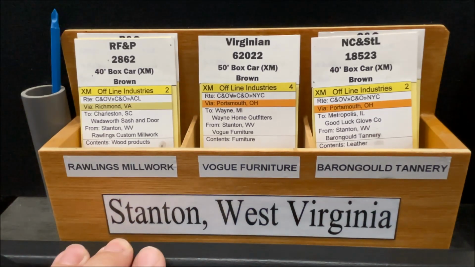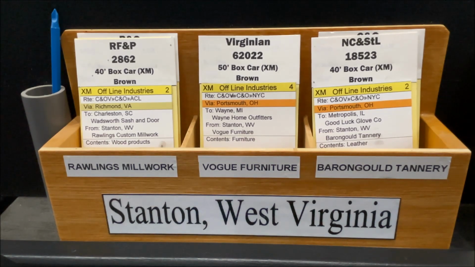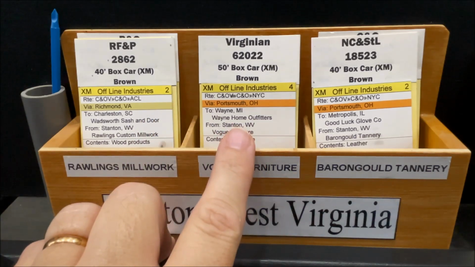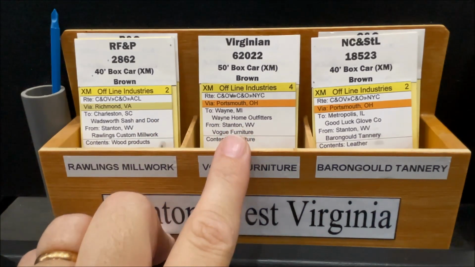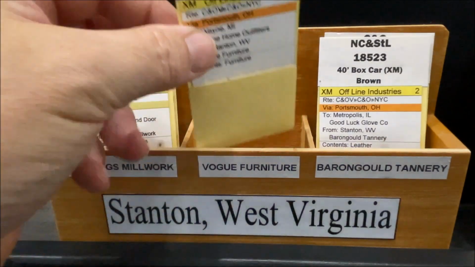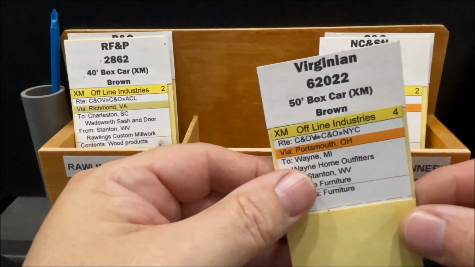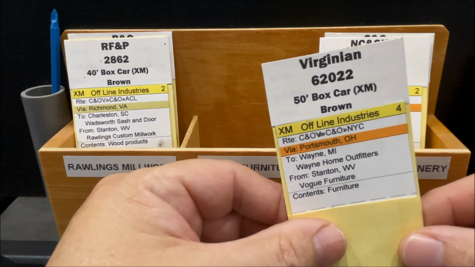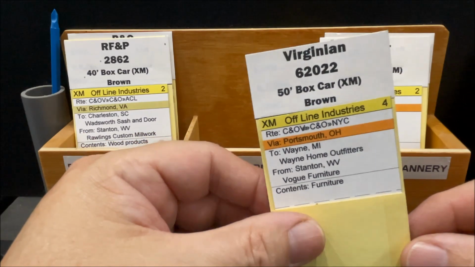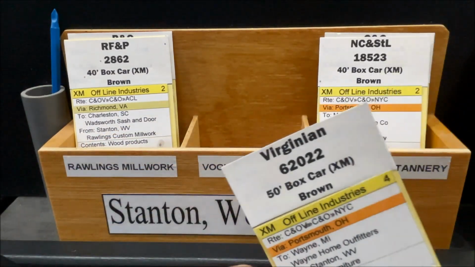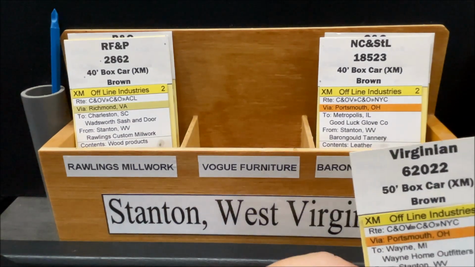All of your pickups are basically going to offline industries, which means you're going to be seeing a second color to tell you which staging yard you're going to. It should match up with what's on your clipboard, but it's there just for verification. So let's look at this Vogue Furniture one, for example. We've got this one going to Wayne, Michigan, and it contains furniture. So when you pick up a car, you're going to include this in your stack. You're going to take this and put it in your stack of cards.